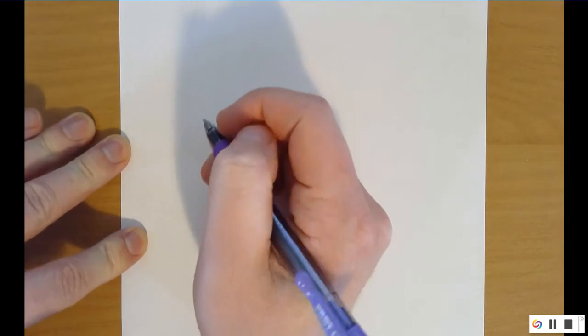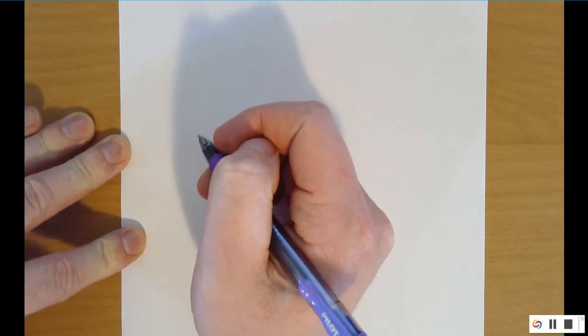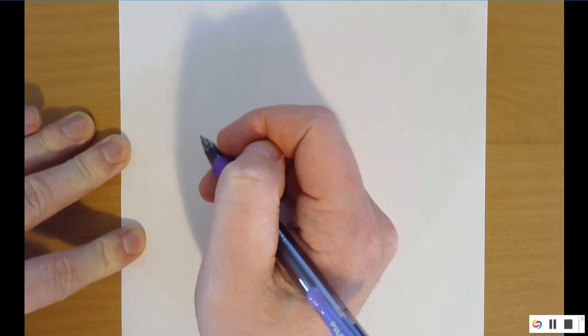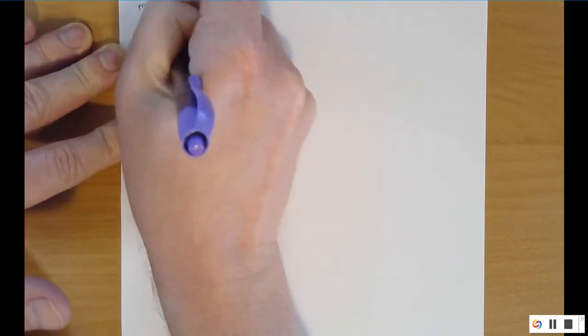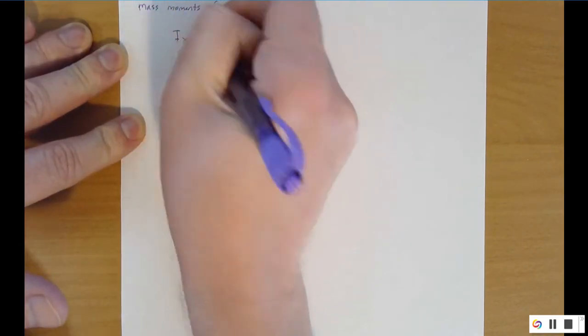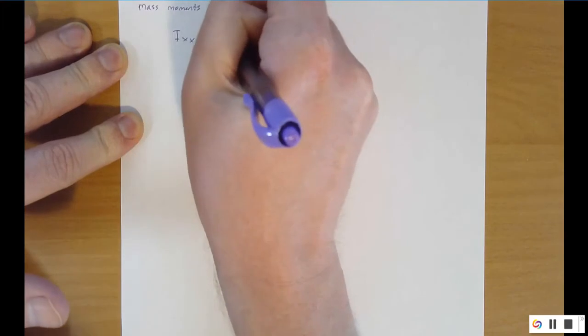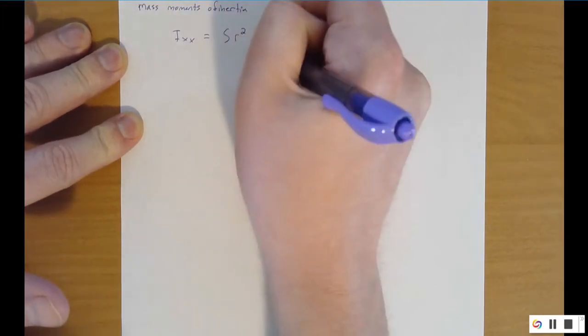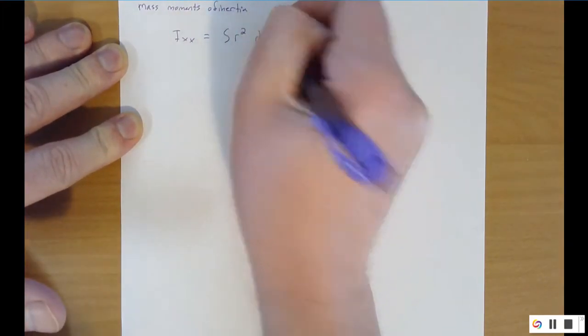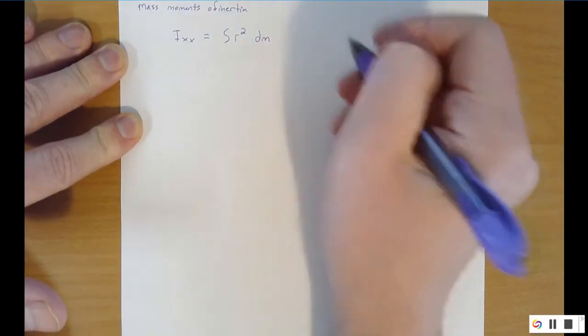So let's start off by writing down moments of inertia. So these are mass moments of inertia, which you should remember from our planar rigid body analysis. Alright, so if you remember, we have Ixx. It is going to be the integral of r squared dm, so the radius after some piece of mass.